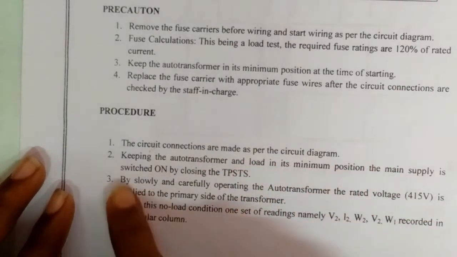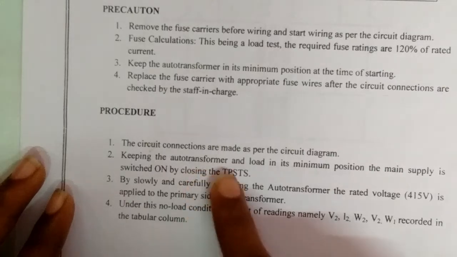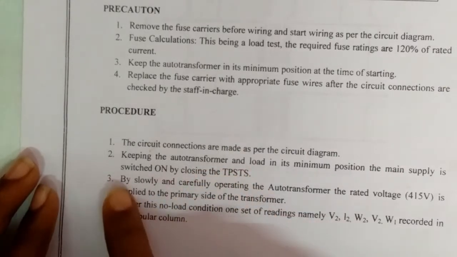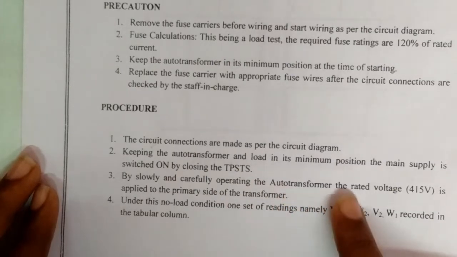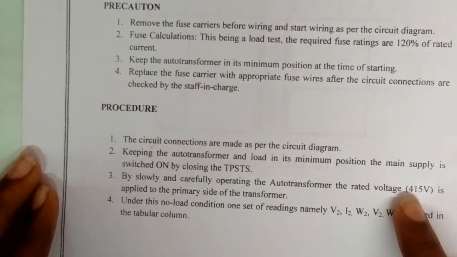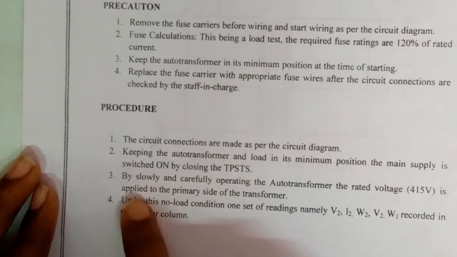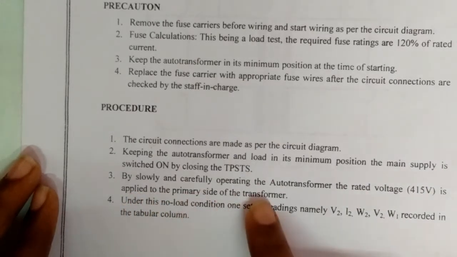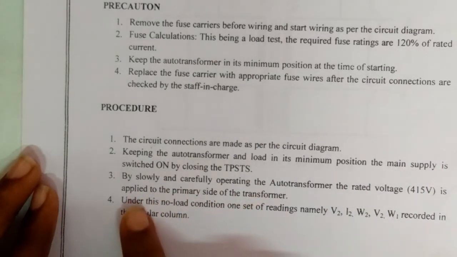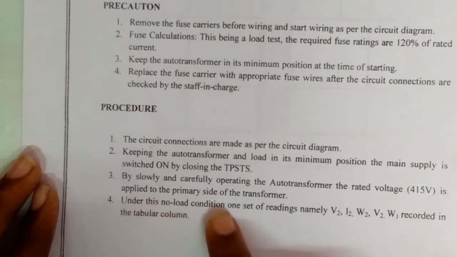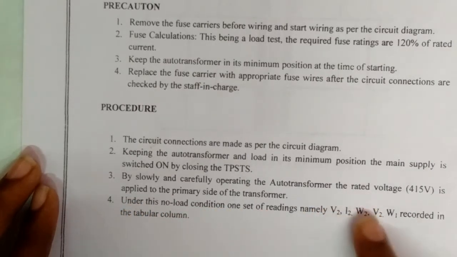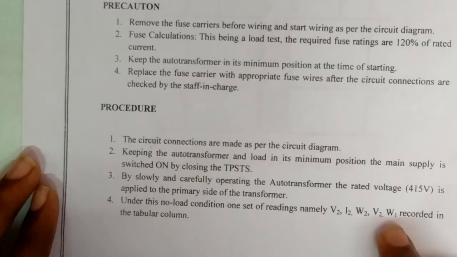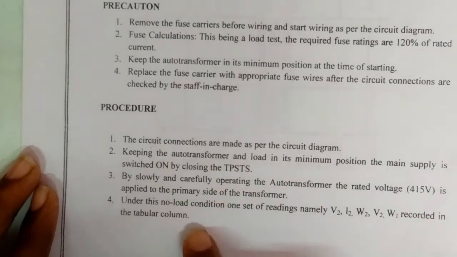The main supply is switched on by closing the TPSG switch. By slowly and carefully operating the auto transformer, the rated voltage 415 volt is applied to the primary side of the transformer. Under this no load condition, one set of readings, namely V1, I1, W1, V2 and W2, is recorded in the tabular column.